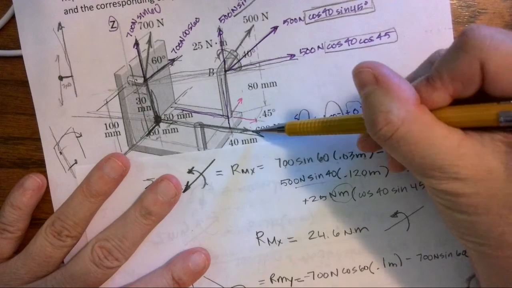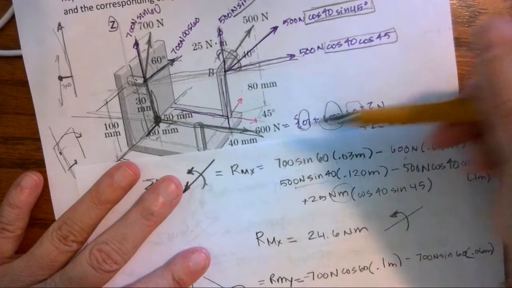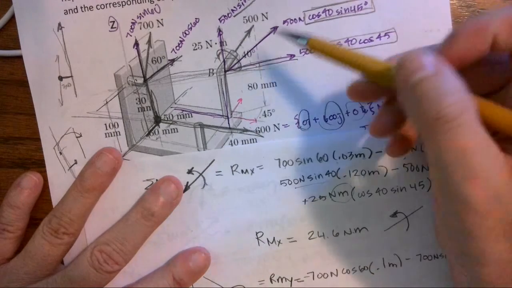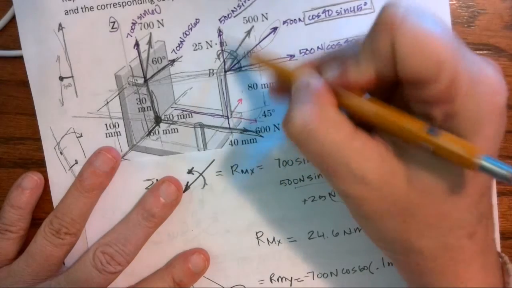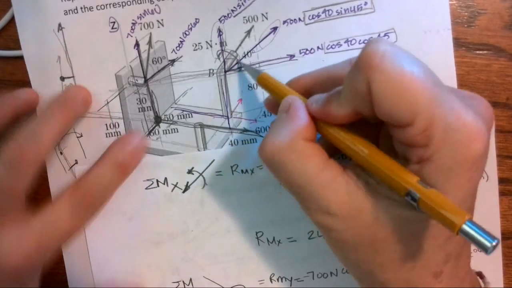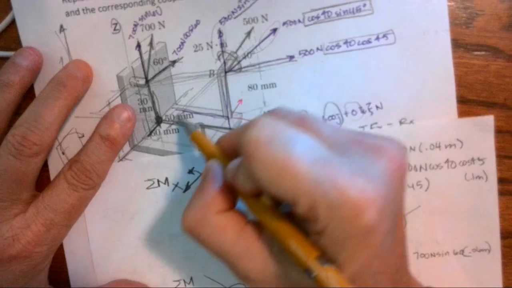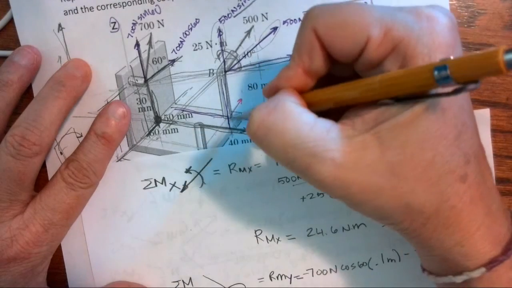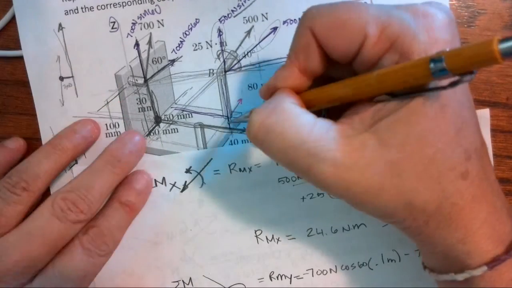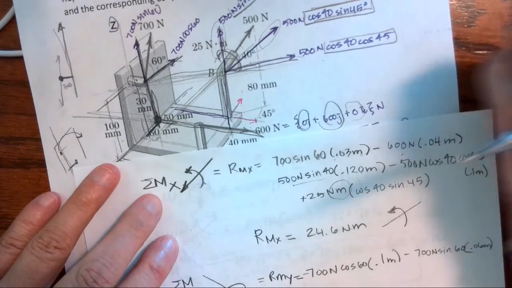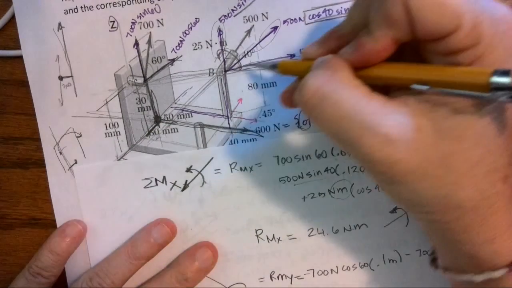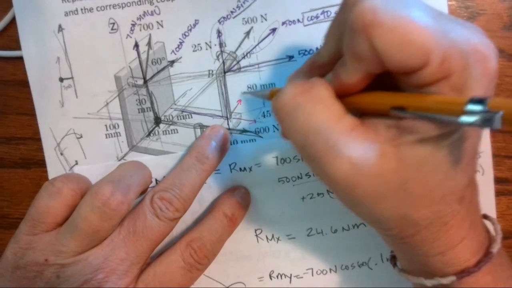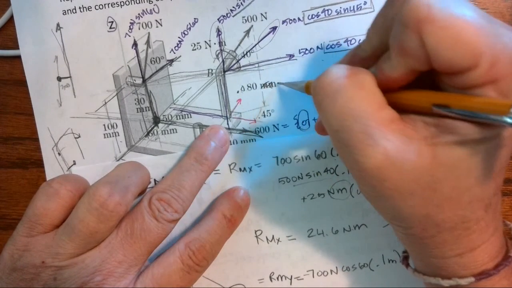Y force will not cause rotation about the y. But here, y force won't, but both the x and the z will. So if I look at the x coming in this direction, perpendicular back down is 0.08.